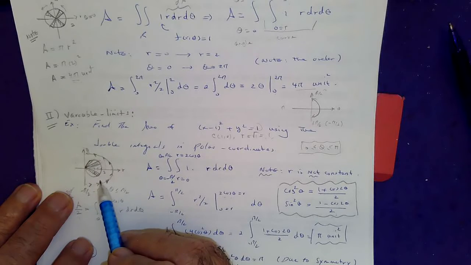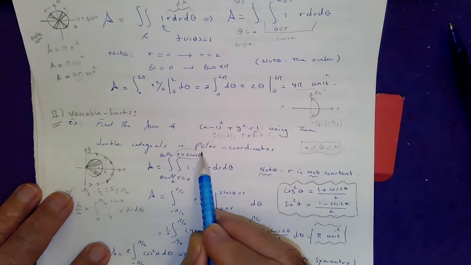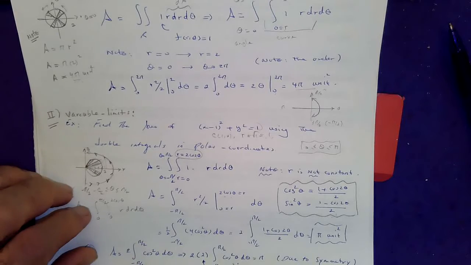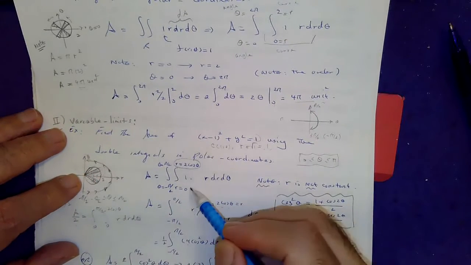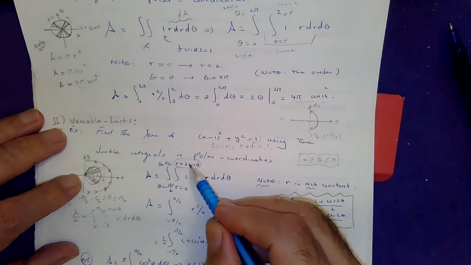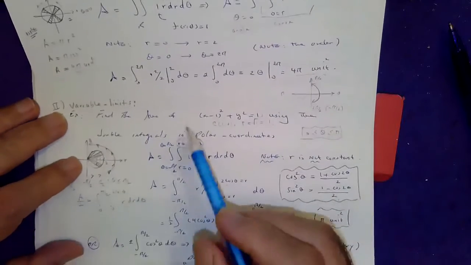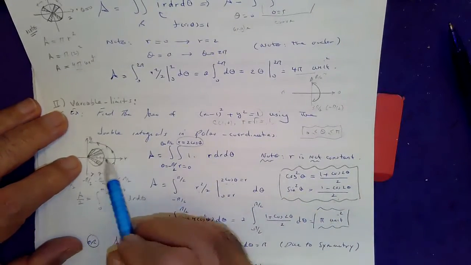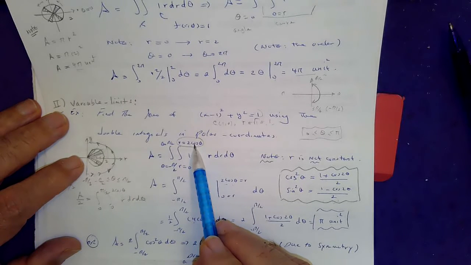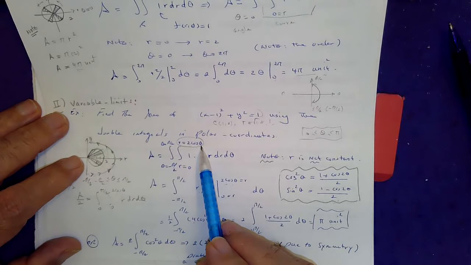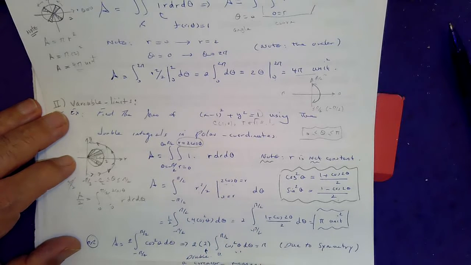Sometimes it's smaller. So what that tells you? R, the limit for radii, is not constant anymore. Yes, it starts at the pole, which is 0, but it's not 2 anymore like the previous example. Why? Because now you're hitting this circle, and the circle has the equation r is equal to what? 2 cosine theta, remember? And on top of it, we have a problem with theta as well.